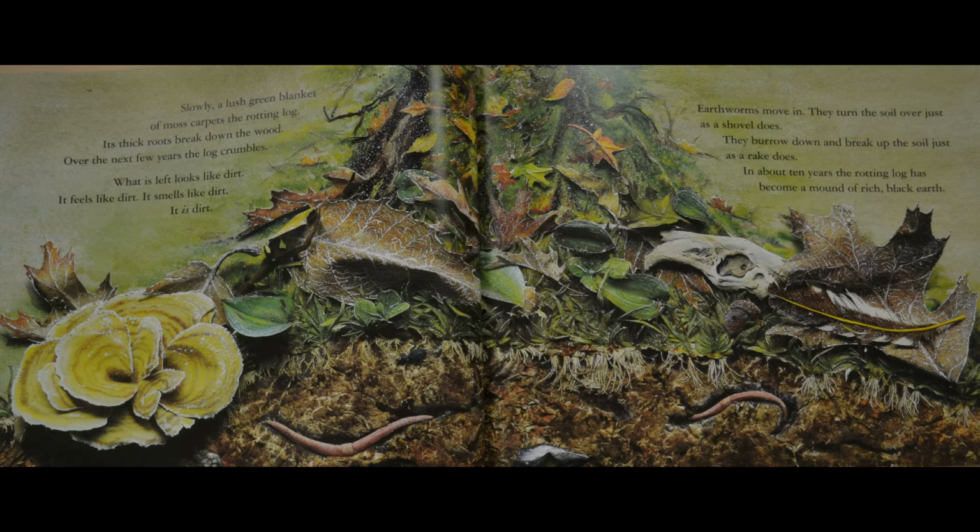How do the plants and the animals help turn our log into dirt? Well, the moss is covering it, right? So that's keeping it really moist and wet and helping it break down and crumble. And we also learned about how earthworms move through the crumbling log and actually help crush it and break it down and turn it into dirt.